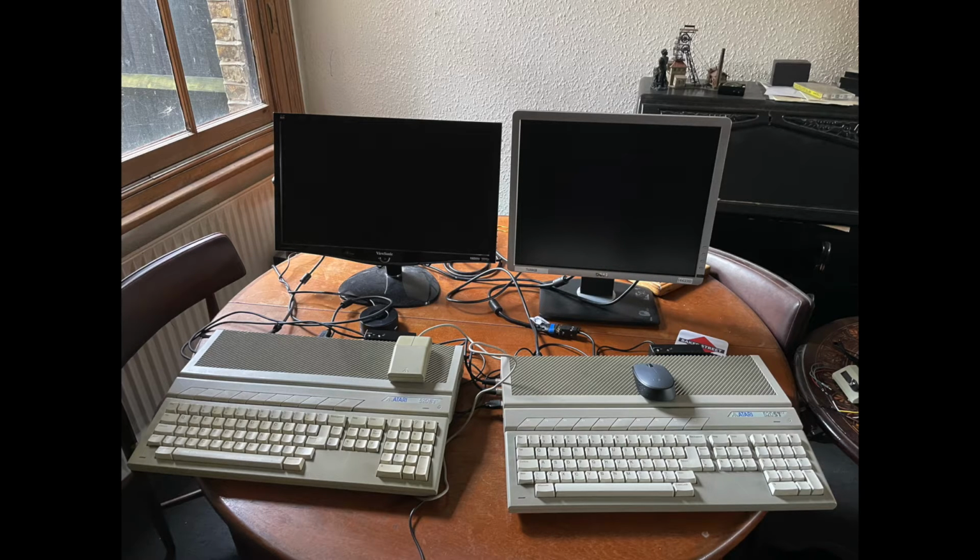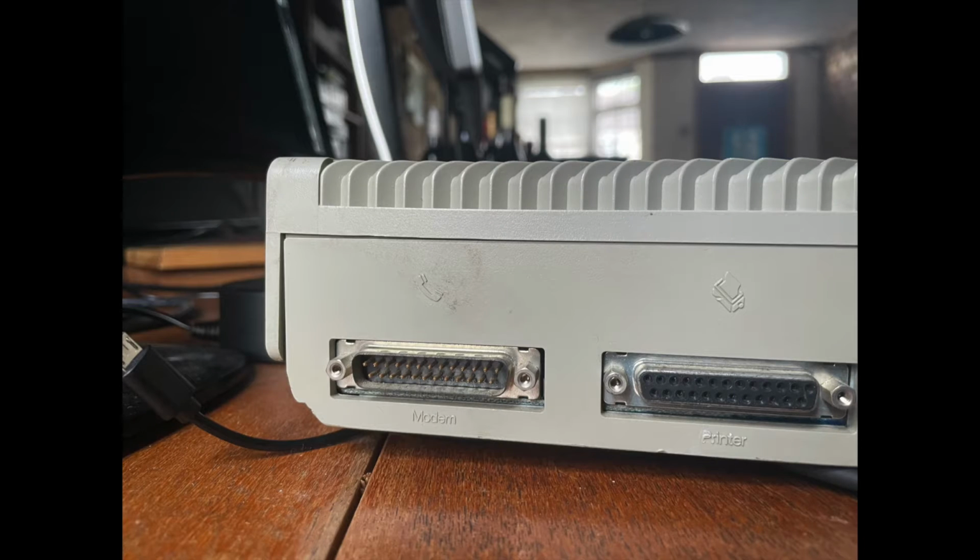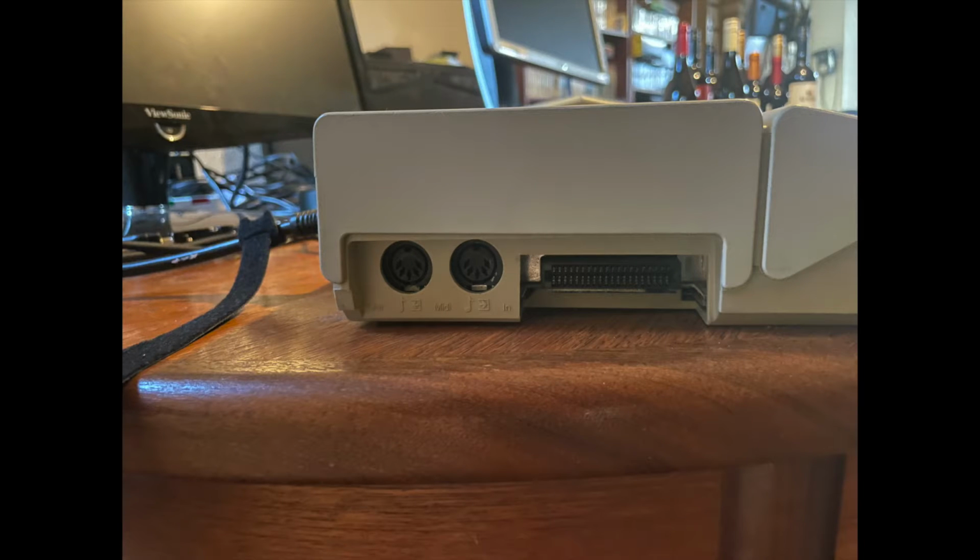There are two basic approaches for ST to ST file transfer, and of course, other more esoteric ones exist. So the two simple methods are serial port transfer and, well, based off the title of this video, you probably guessed it, MIDI. So why did I choose MIDI over serial?